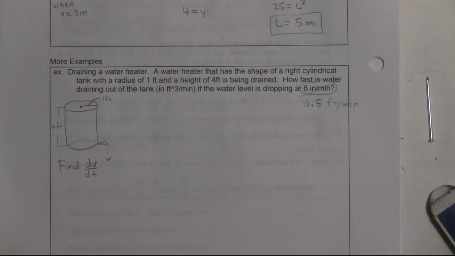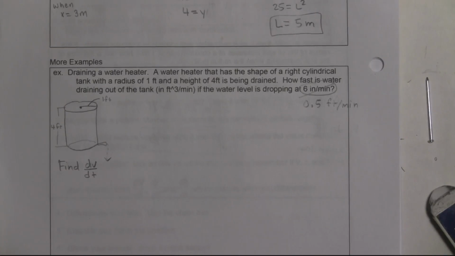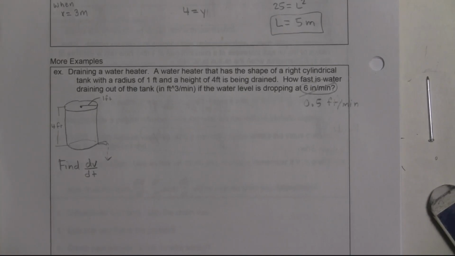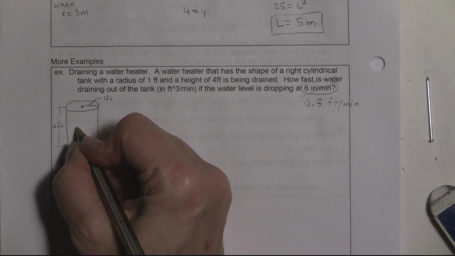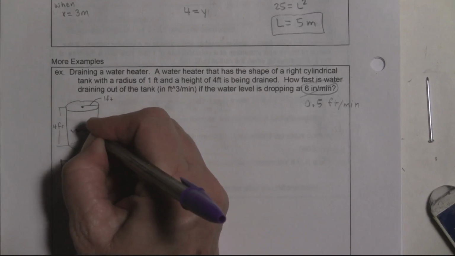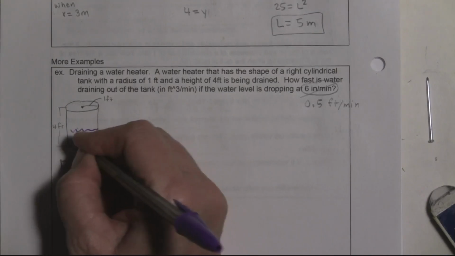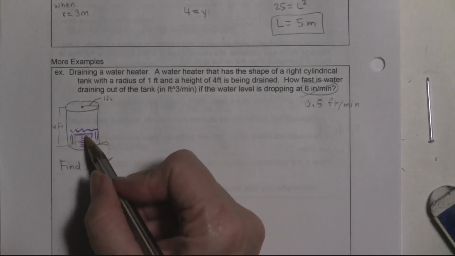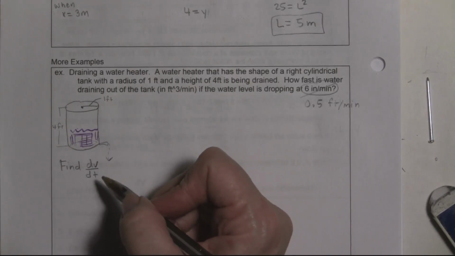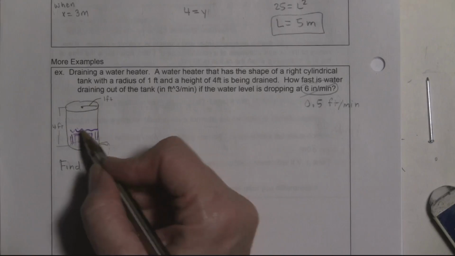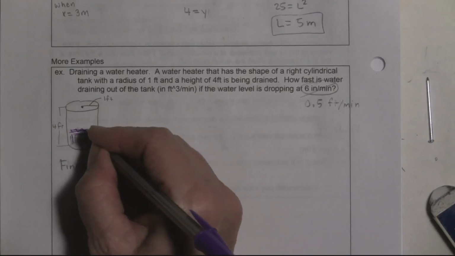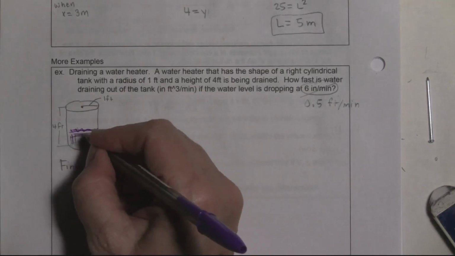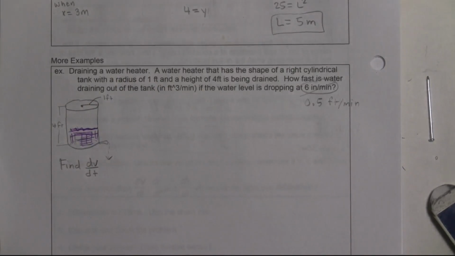Now I had a blue pen to draw the water in here, but I'm going to have to use purple, which is probably why you're draining your water heater, because the water has become all rusty. And we'll say that purple is a rusty color. So there's my water in my tank, and that's the volume of water that we're talking about. And since it's draining out, here's the height of the water, and the height of the water is falling.